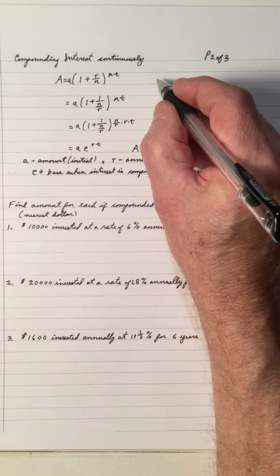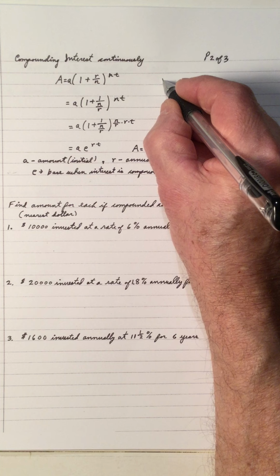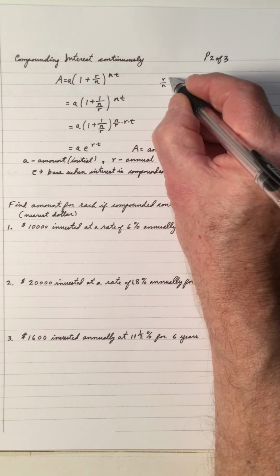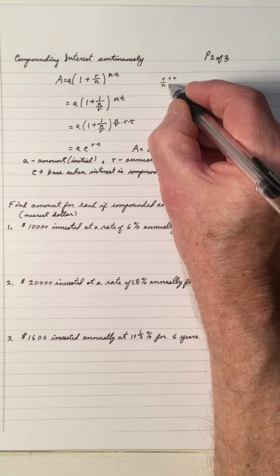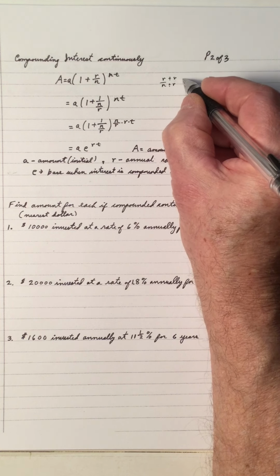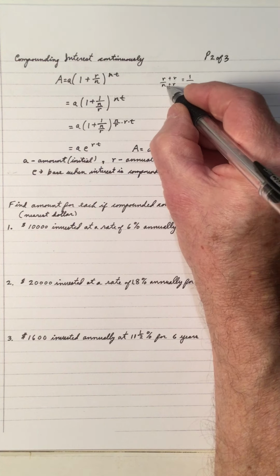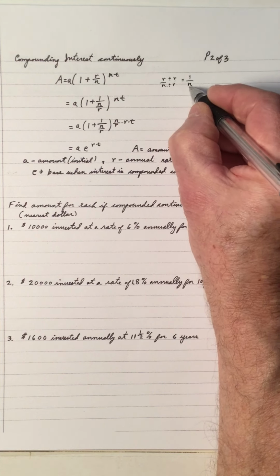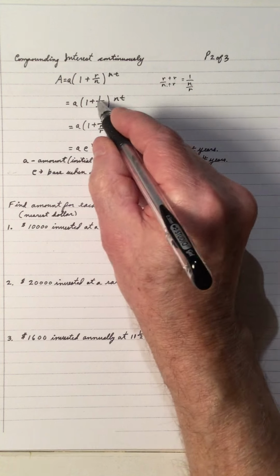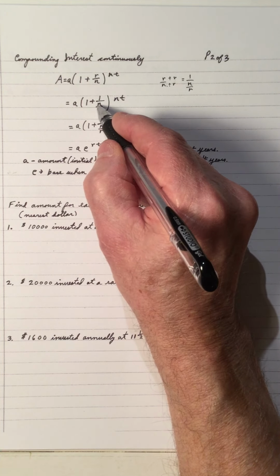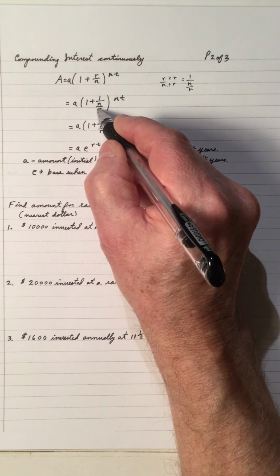But if we take the r over n, which is here, and divide the numerator by r and divide the denominator by r, we get r divided by r is 1, and n divided by r is n over r. So r over n is the same as 1 divided by n over r, just the reciprocal.